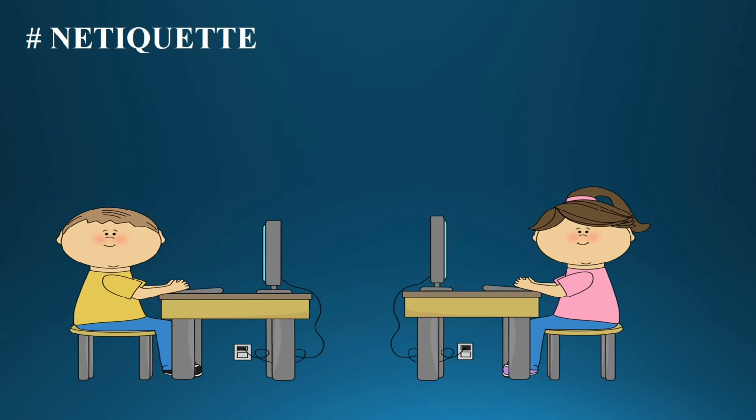Netiquette. Netiquette is a word used to describe the do's and don'ts of online communication. It is formed by joining two words, internet and etiquette. There are some netiquette rules one must follow while communicating online.